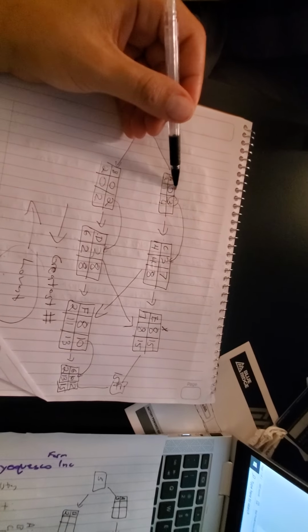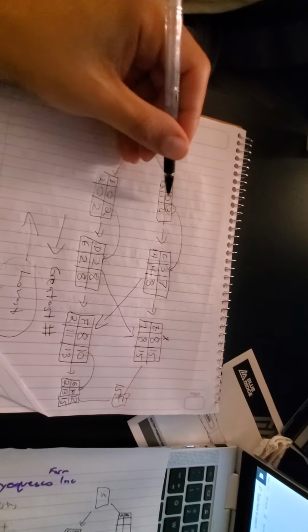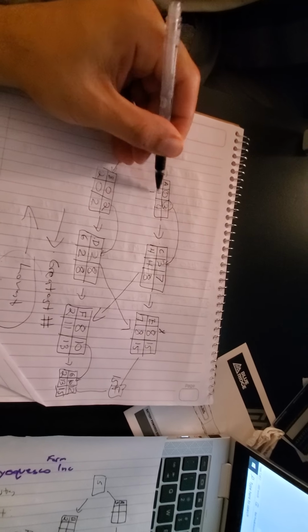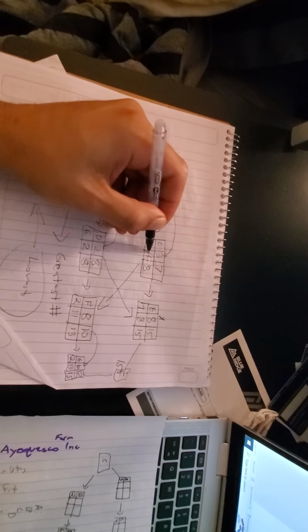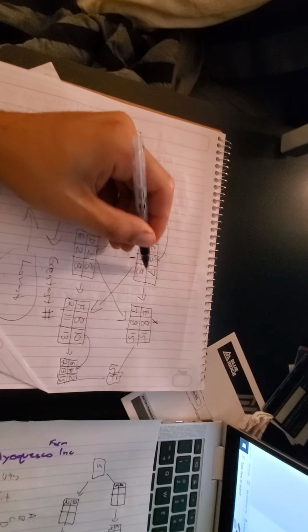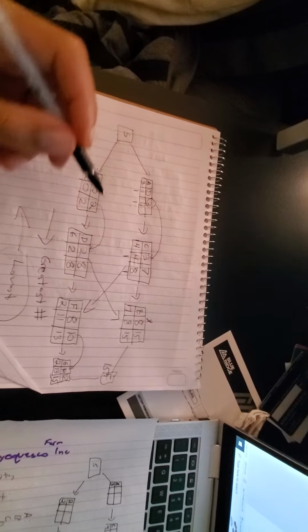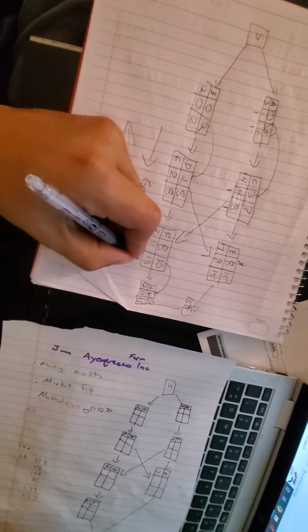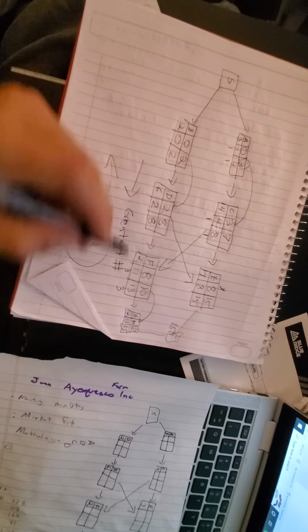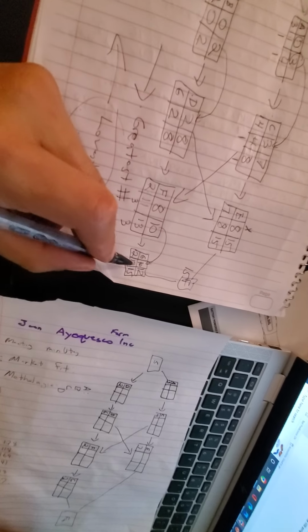Now what you want to do is figure out what the slack is. 0 minus 1, there's 1 slack here. 3 minus 4, there's 1 slack here. 3 minus 4, there's 1 slack here. 7 minus 8, there's 1 slack here. And then 8 minus 11, there's 3 slack. You can't see it, but it's 3 slack.